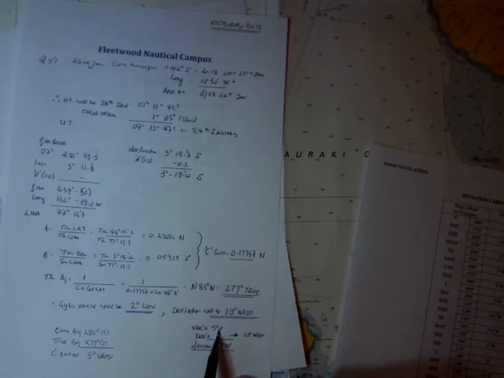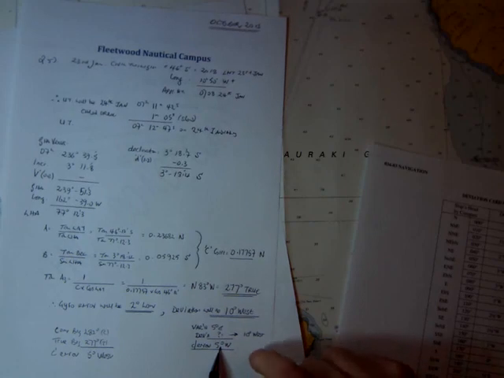So I think the fail-safe way to do this is to put variation and deviation together and compass error, because the two make compass error. We know our compass error is 5 west, we know our variation is 5 east, therefore we need to work out what value to put in there. And it must be 10 degrees west, because 5 degrees east less 10 degrees west gives us 5 degrees west.